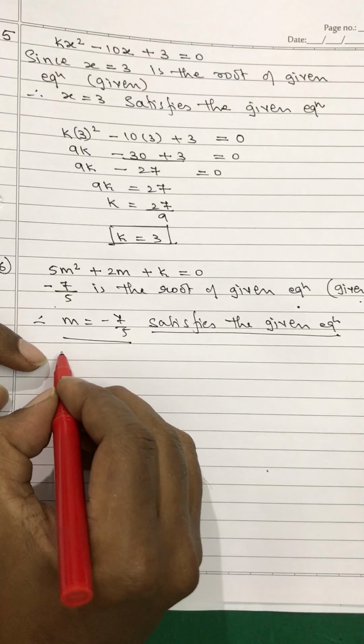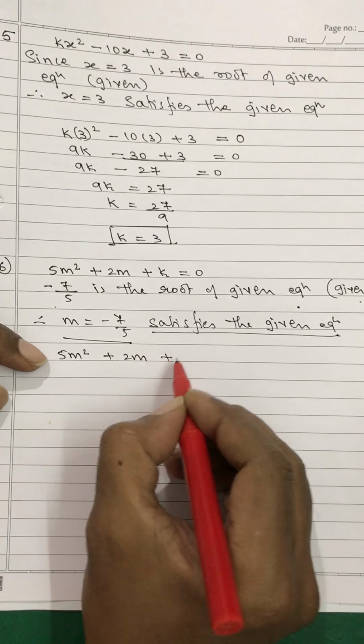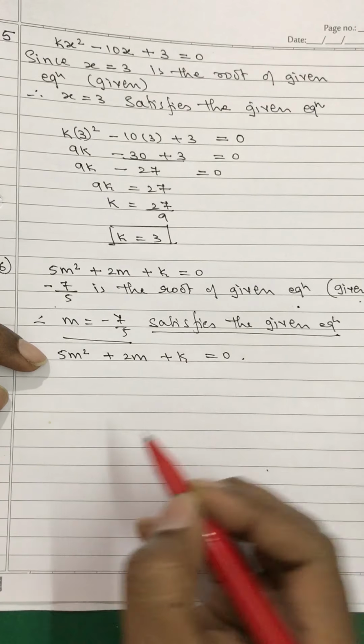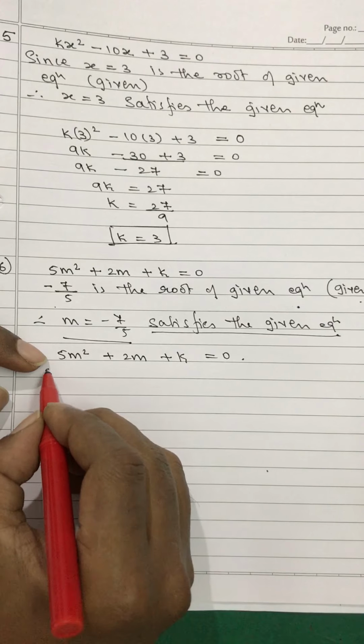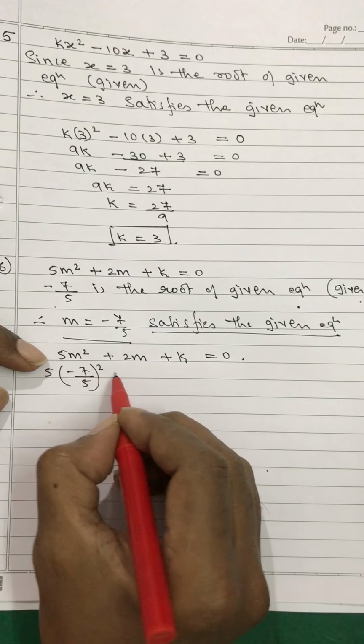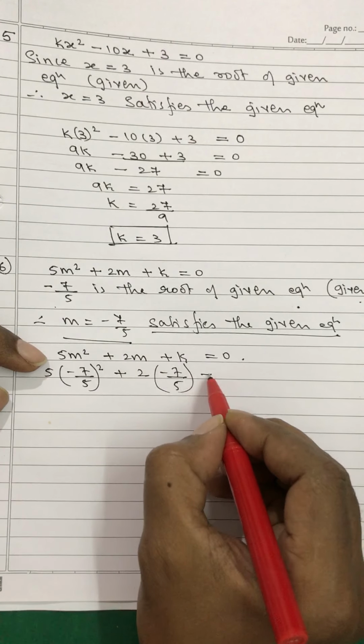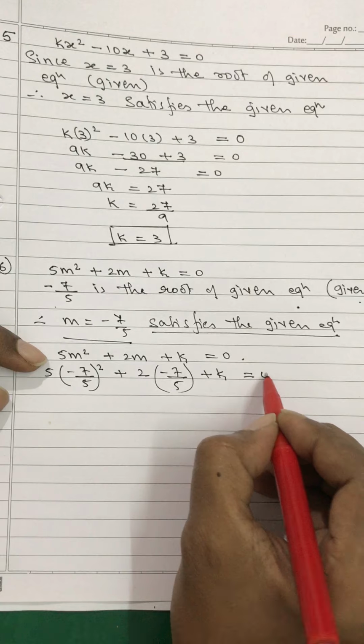So here we will get 5m square plus 2m plus k is equal to 0. So 5 into minus 7 upon 5 the whole square plus 2 into minus 7 upon 5 plus k is equal to 0.